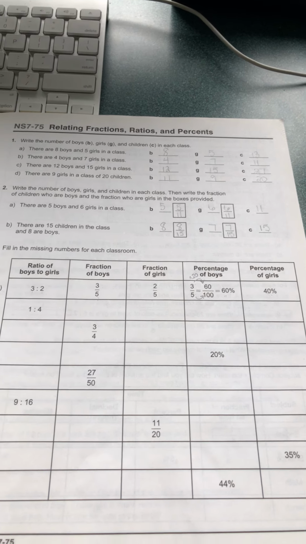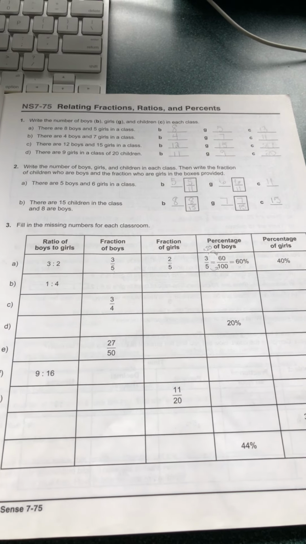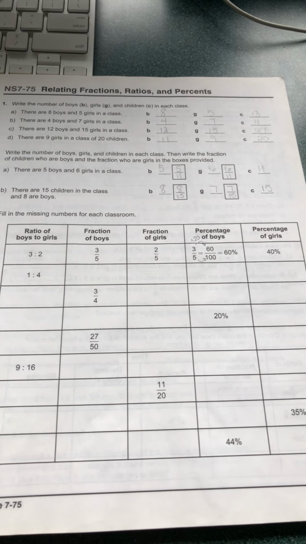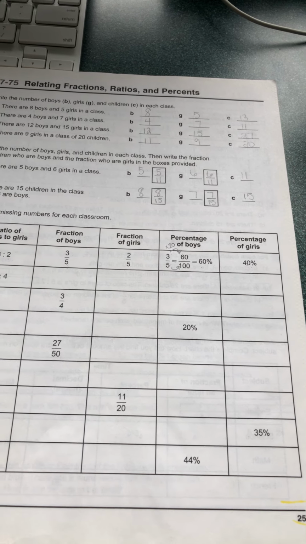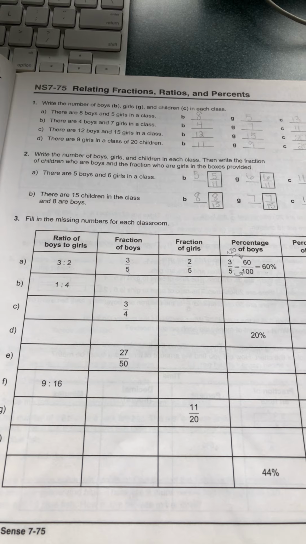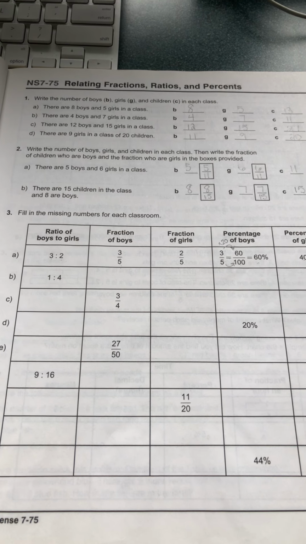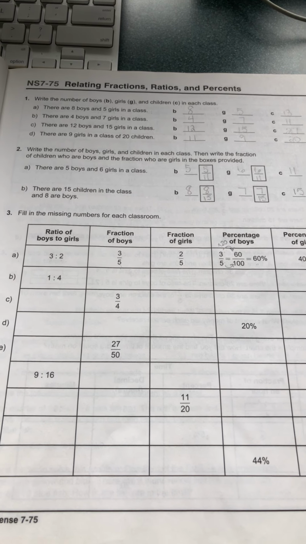Okay, so continuing on, I'm going to ask you to complete number 3 here on page 25. And you can check Edsby for any other details about your work for today.